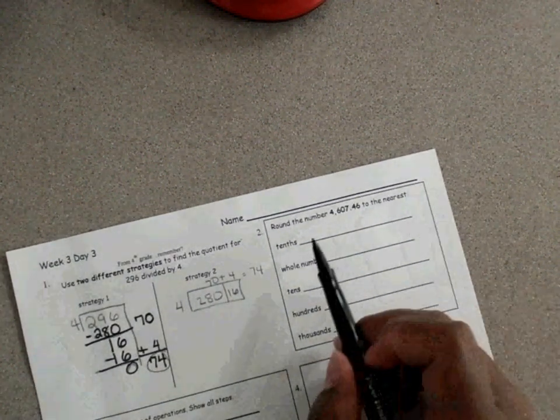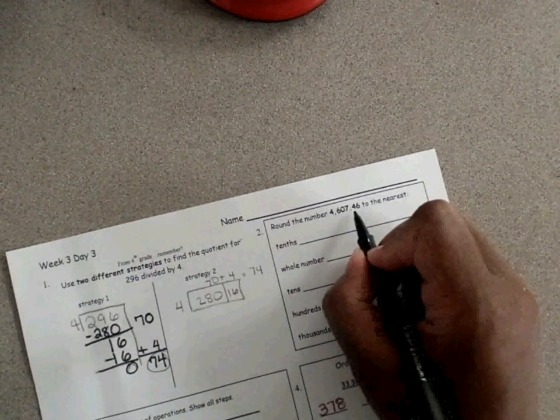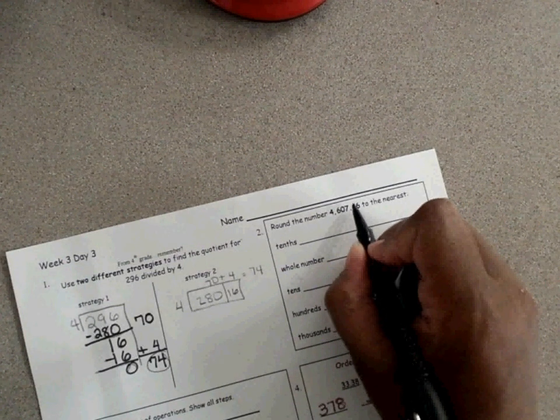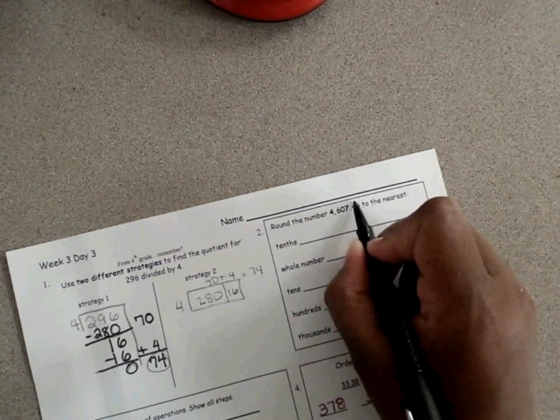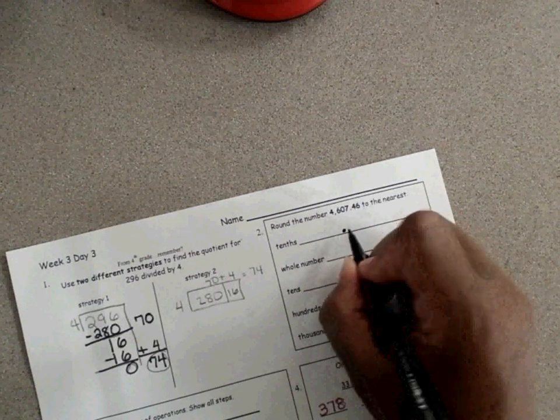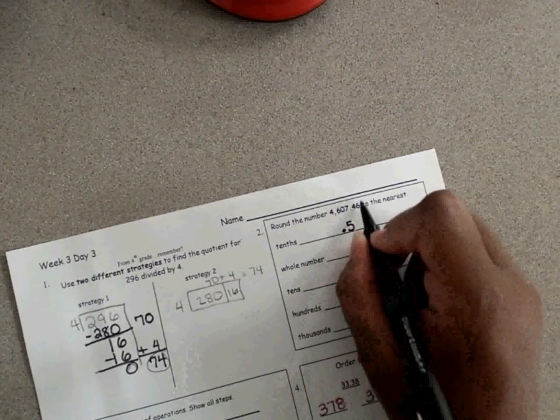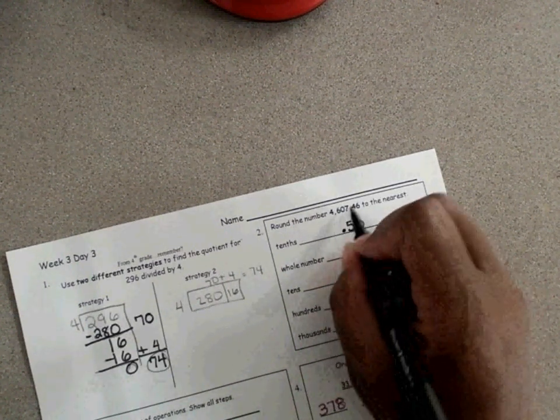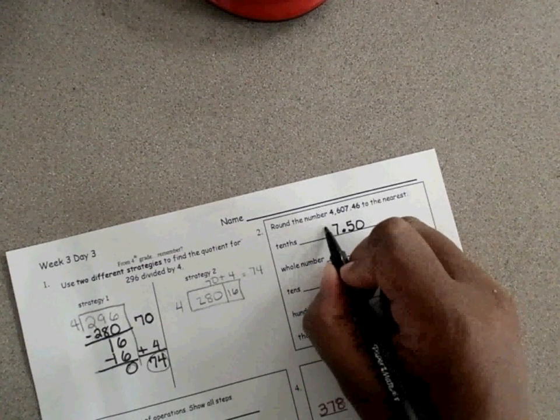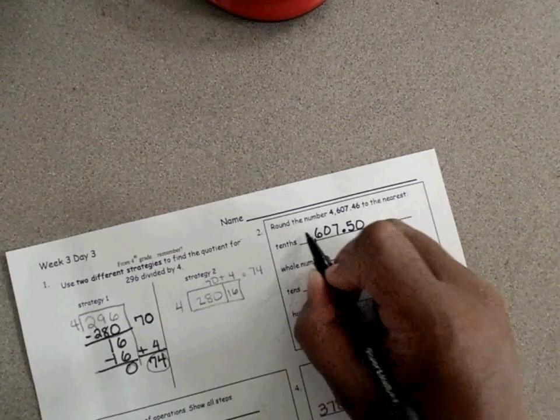Round this number to the nearest, and then this says tenths. So find the tenths place. It's right behind the decimal. I'll look to the right. That's a 6, so that's telling me to add 1 to that 4, and that becomes a 5. The 6 turns to 0, and all my numbers in front stay the same.